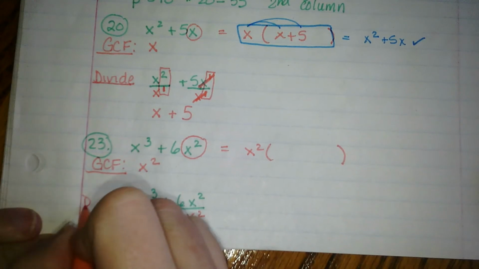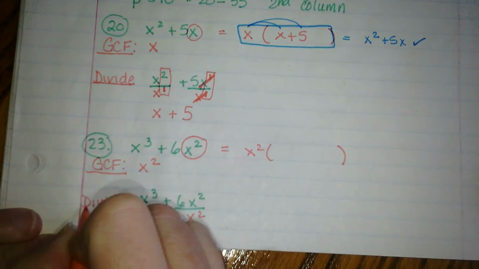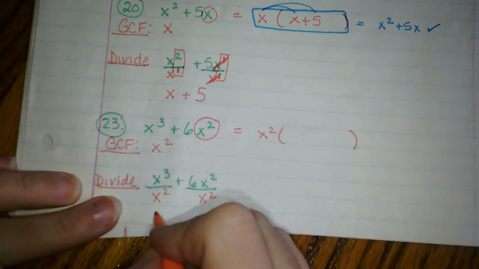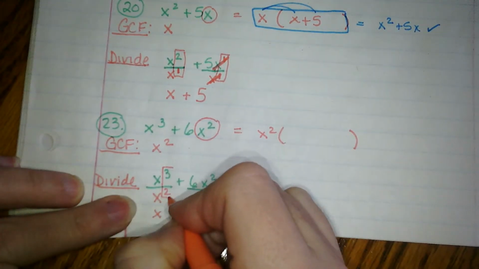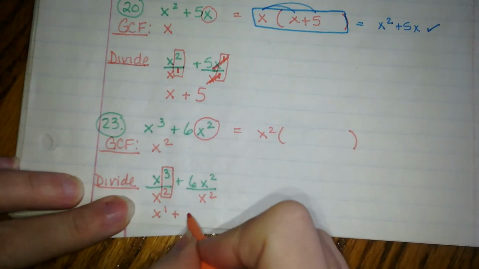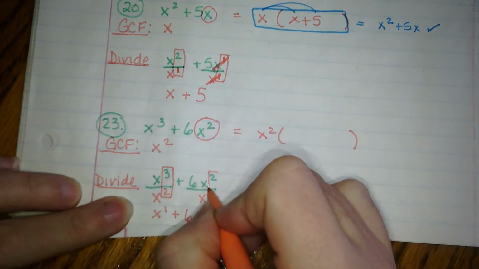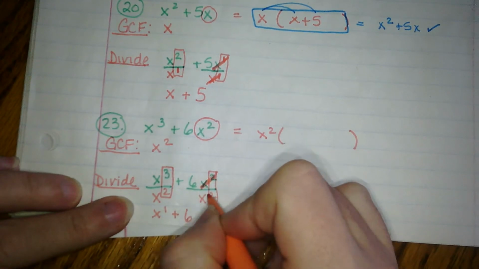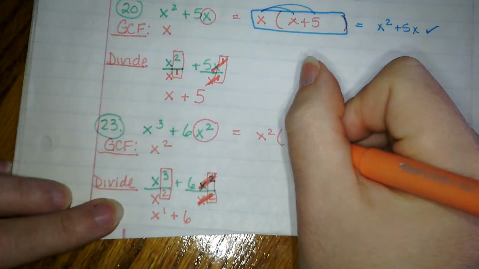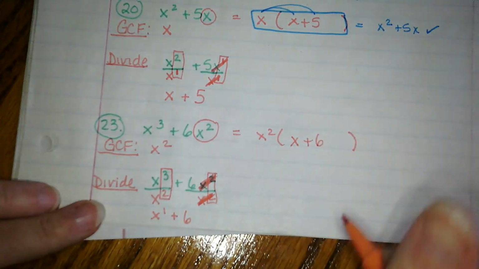All right, this is our division step. Don't forget that we have to keep the base and subtract the exponents. 6 comes down. When I subtract these, they cancel out. 2 minus 2 is 0. So I just get x plus 6.